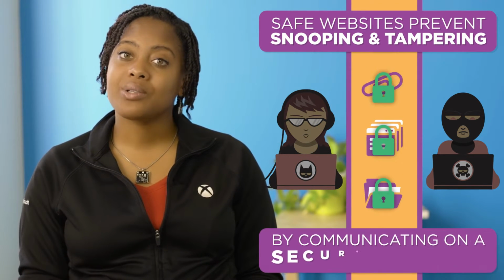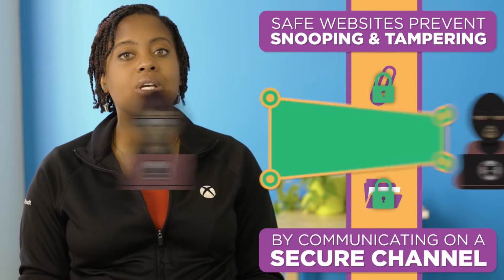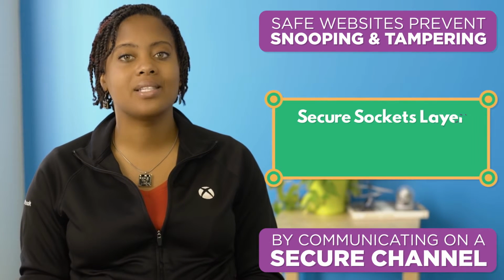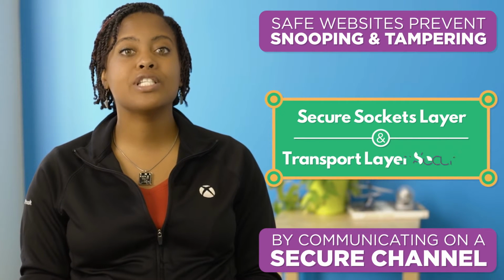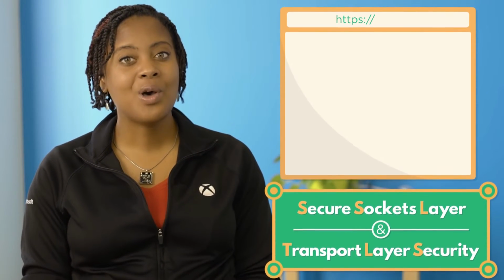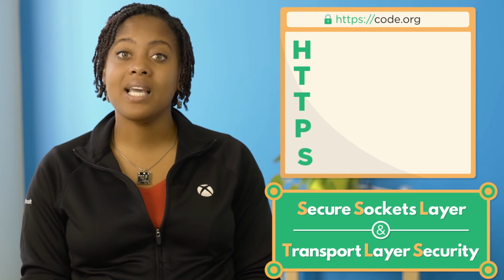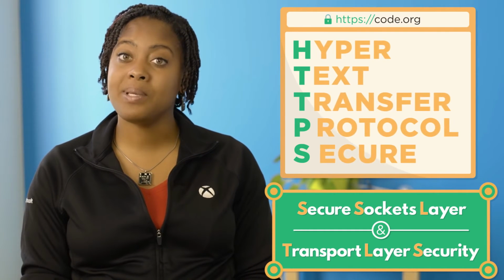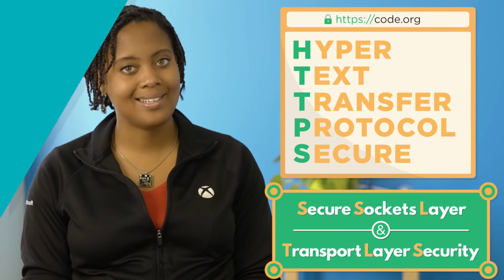by asking your web browser to communicate on a secure channel using something called Secure Sockets Layer and its successor, Transport Layer Security. You can think of SSL and TLS as a layer of security wrapped around your communications to protect them from snooping or tampering. SSL and TLS are active when you see the little lock that appears in your browser address bar next to the HTTPS. The HTTPS protocols ensure that your HTTP requests are secure and protected.